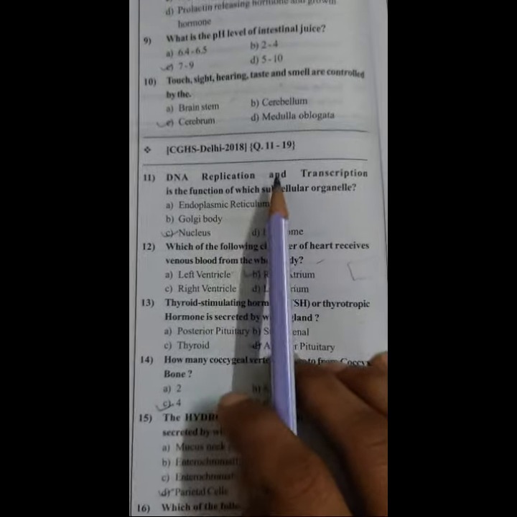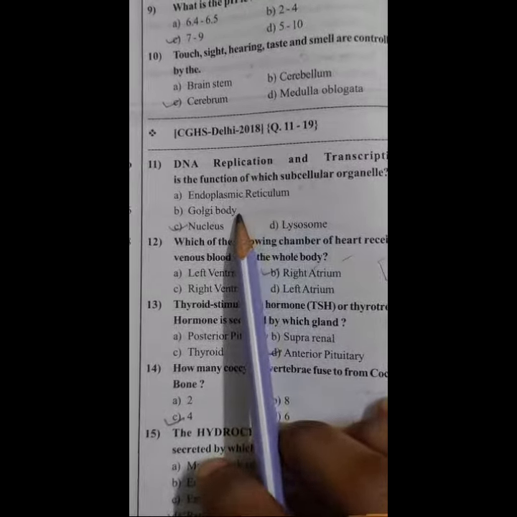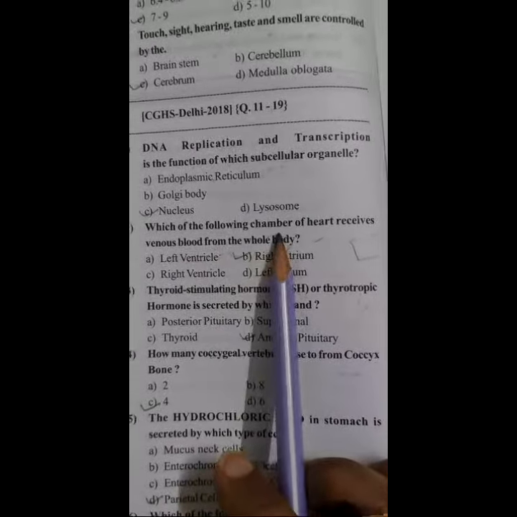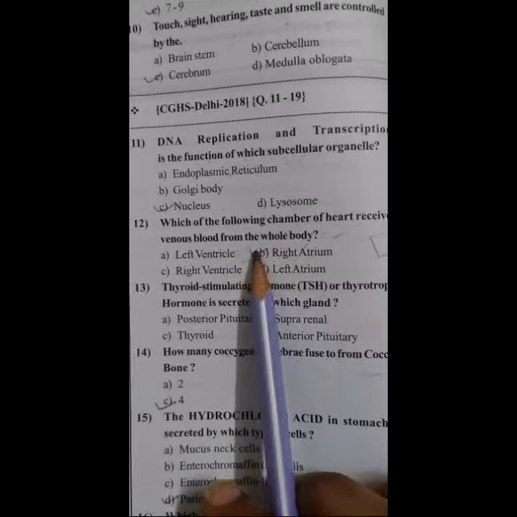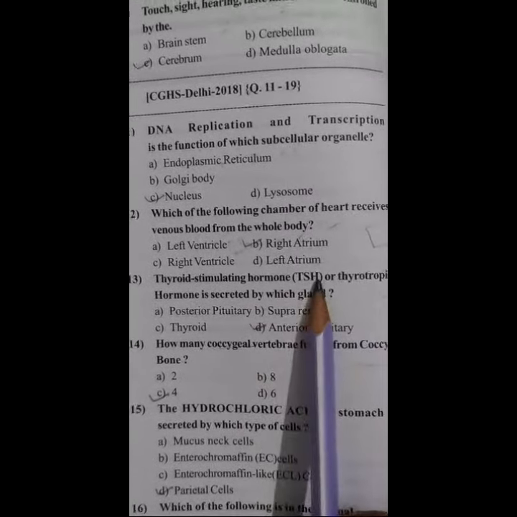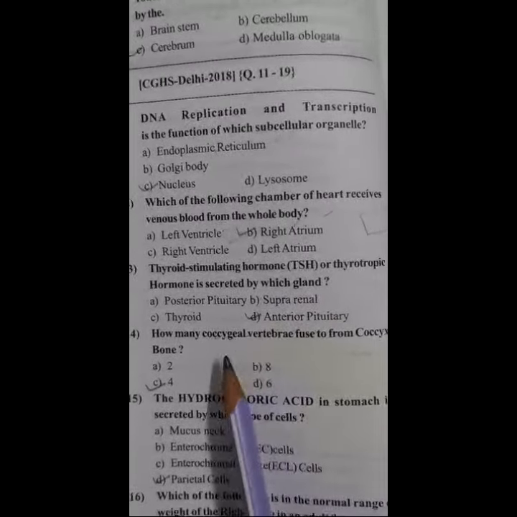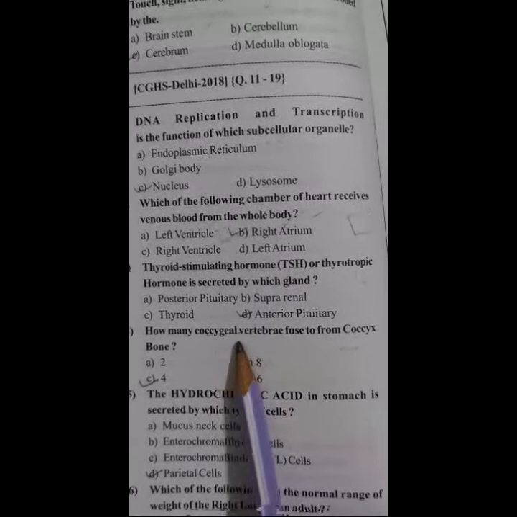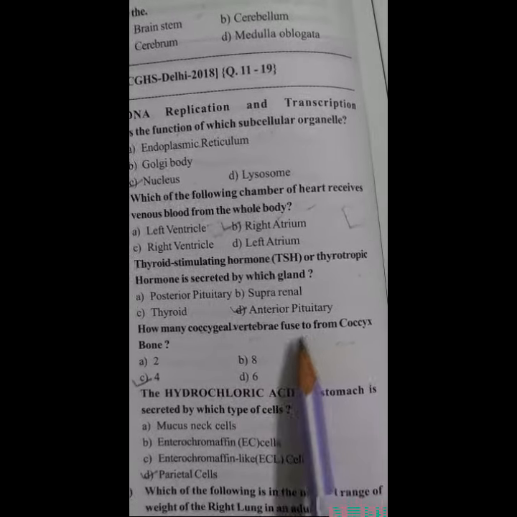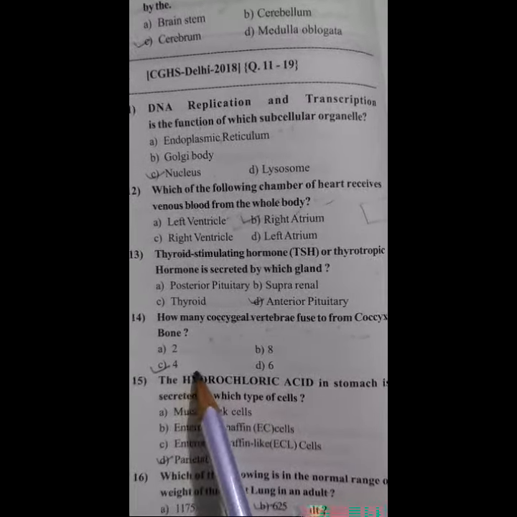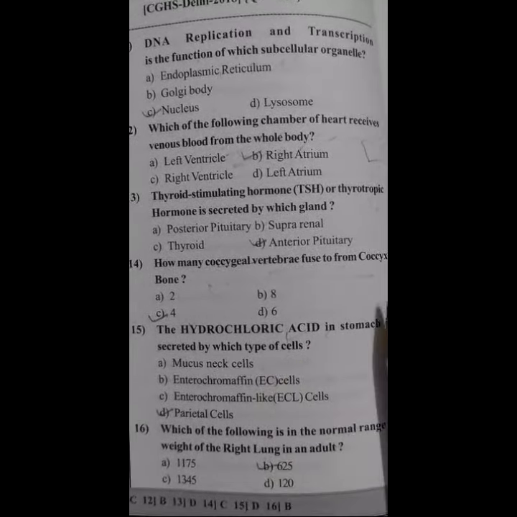DNA replication and transcription is the function of the nucleus. Which chamber of heart receives venous blood from the whole body? Right atrium. Thyroid stimulating hormone TSH, or thyrotropic hormone, is secreted by which gland? Anterior pituitary. How many coccygeal vertebrae fuse to form the coccyx bone? 4. The hydrochloric acid in the stomach is secreted by which type of cell? Parietal cells.